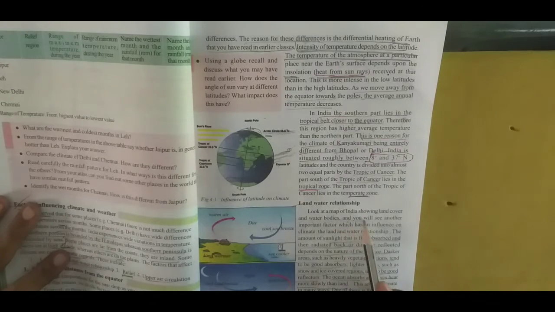You will see another important factor which has an influence on climate: the land and water relationship. Underline this: the amount of sunlight that is first absorbed and then radiated back, sent back or directly reflected depends on the nature of the surface. Sometimes the sunlight falls and is reflected, depending on the nature of the surface of the earth.